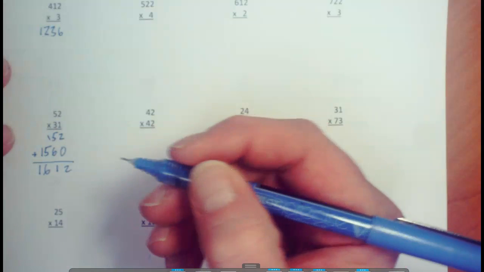I'm going to add these up. 2 plus 0 is 2. 5 plus 6 is 11. Here's the 1. And here's the carry or the trade. 1 plus 5 is 6. And we have 1 plus 0, which is 1. We have 1,612.